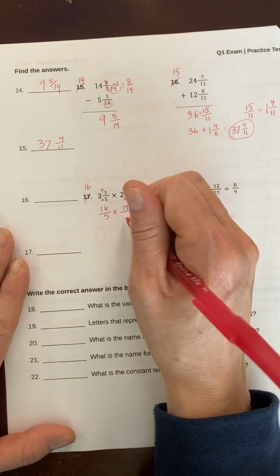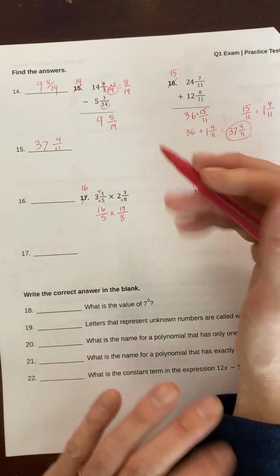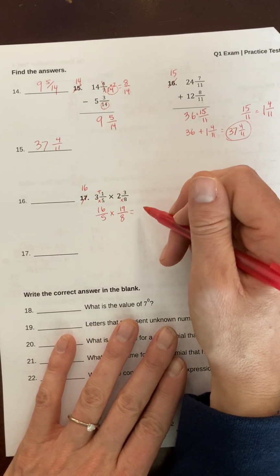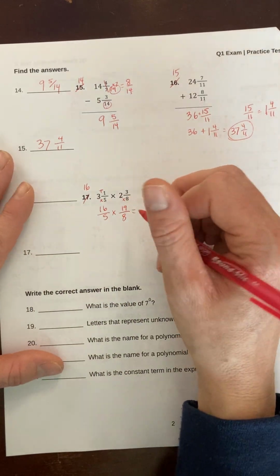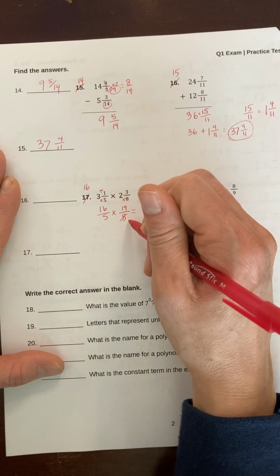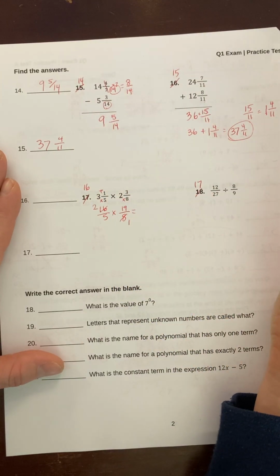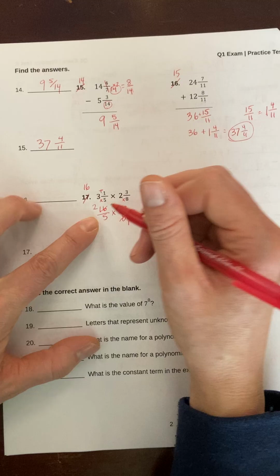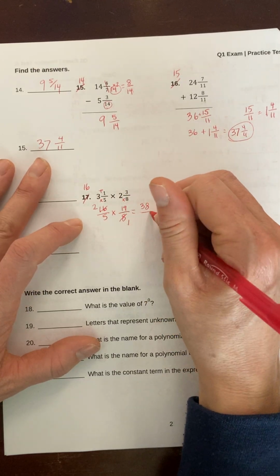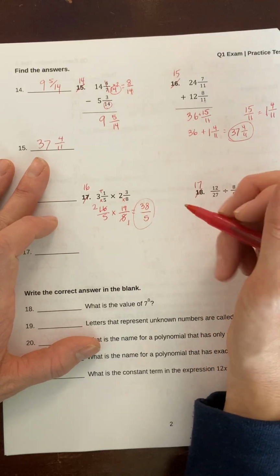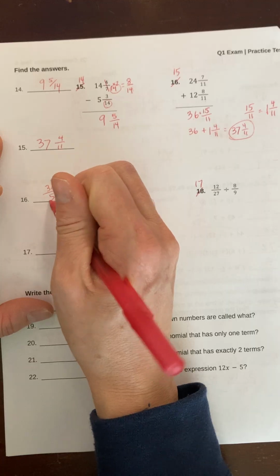19 over 8. Okay, and now we want to look to see, can we cross reduce? We don't have to. We could multiply straight across and then reduce, but I don't want to do 16 times 19. So let's see if we can reduce this. 8 and 16, well, 8 divided by 8 is 1. 16 divided by 8 is 2. 5 and 19 cannot be reduced. They're both prime numbers. Now we can just multiply. 2 times 19 is 38, and 5 times 1 is 5. All right, and that cannot be reduced. So our answer is 38 over 5.